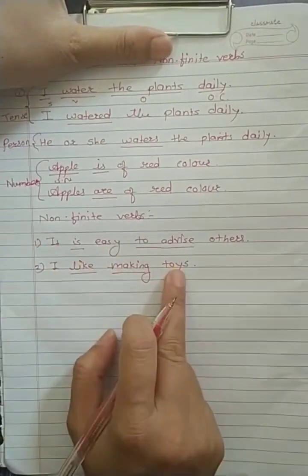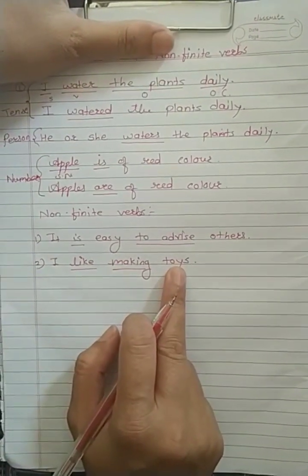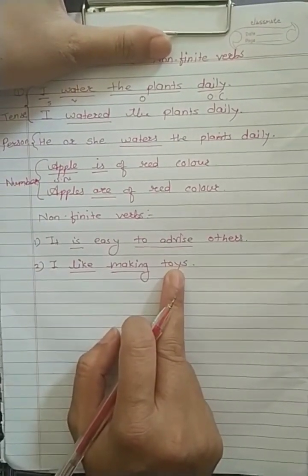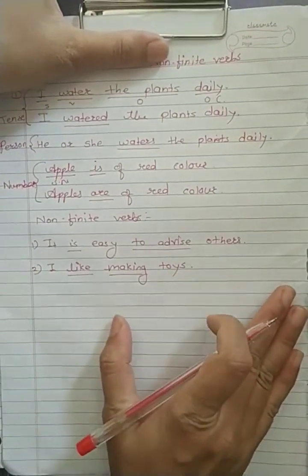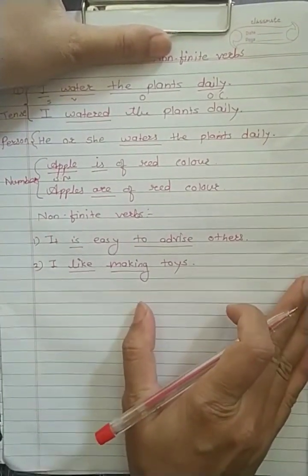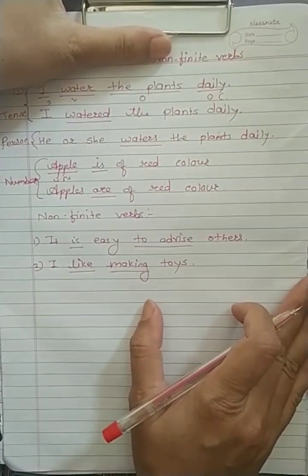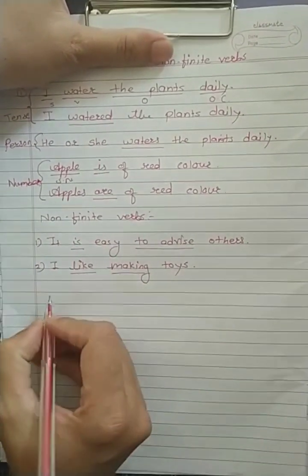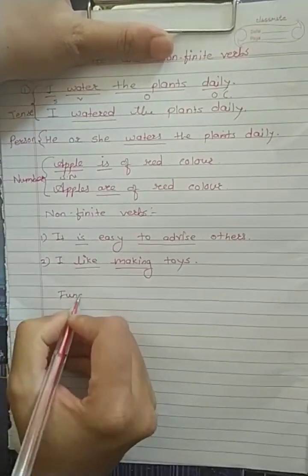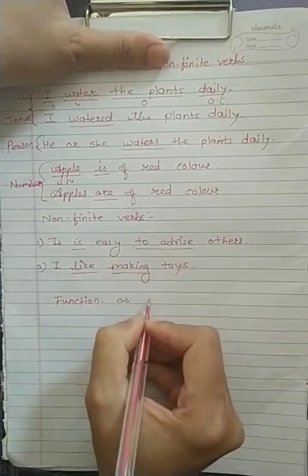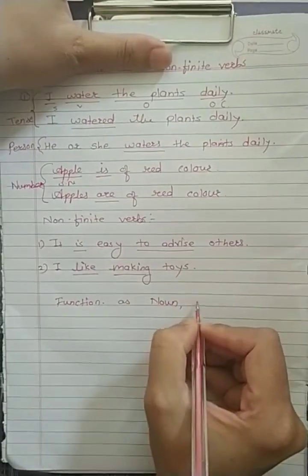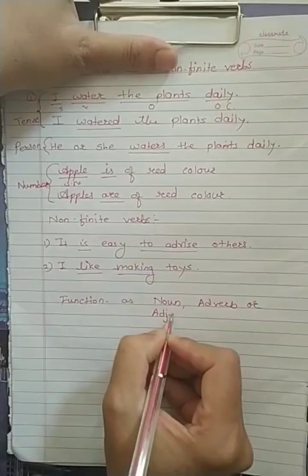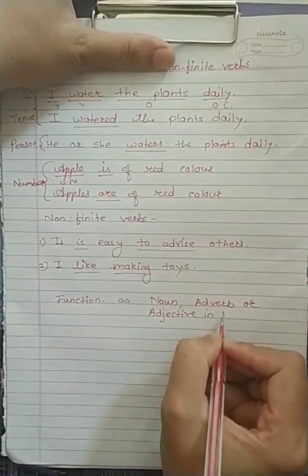Remember, non-finite verbs do not change as per tense, number and person. Non-finite verbs are not bound by the rules of subject-verb agreement. All will keep in mind, non-finite verbs function as noun, adverb or adjective in the sentence.